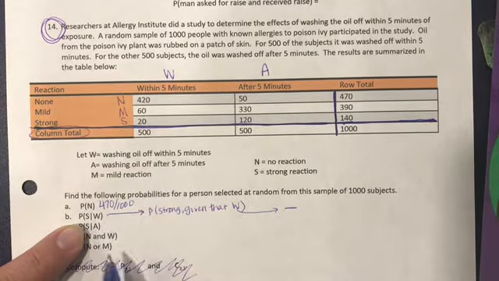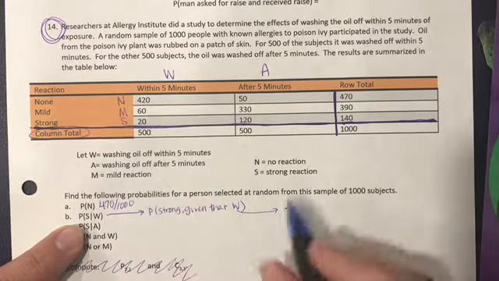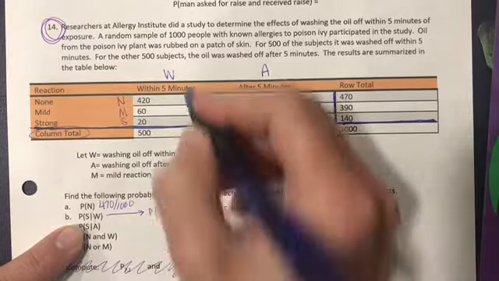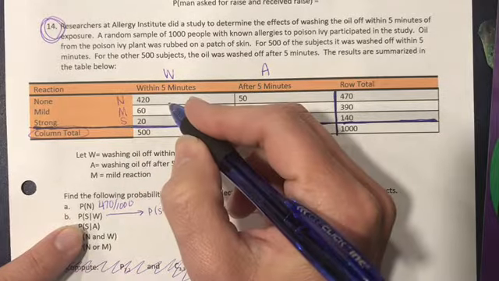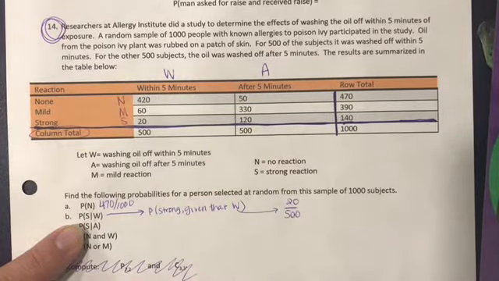Washed off within 5 minutes, like washed off right away, are all of these people. That's 500 people. That's your denominator. Of these people that washed it off, how many of them had a strong reaction? Only 20. So that's our answer.